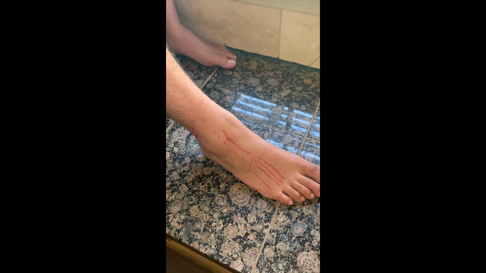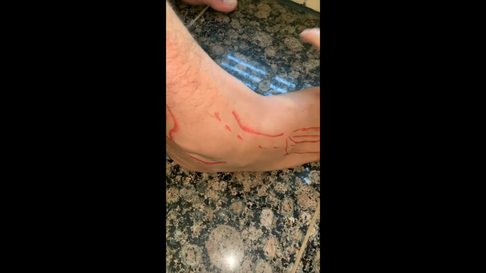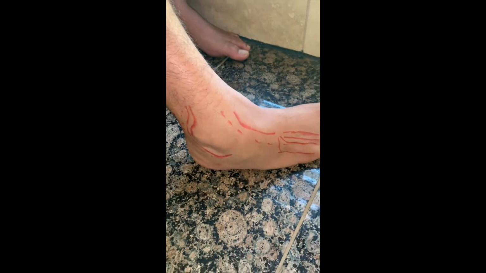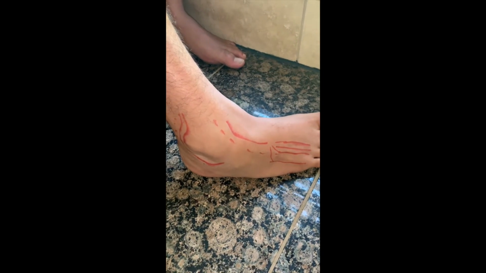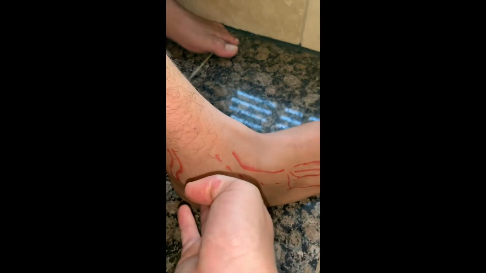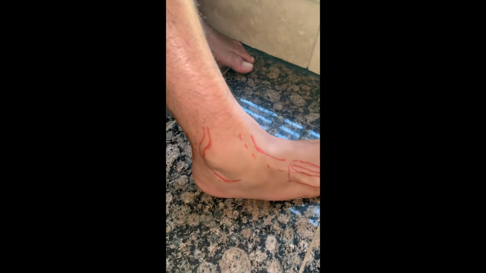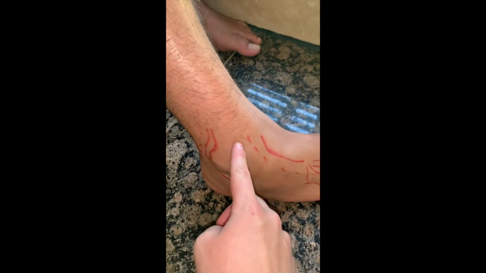If the ankle and foot is in an inverted position, the branches of the peroneal nerve can be felt by running fingers across the lateral aspect of the ankle. It exits by the fibula tip and divides into two branches. This is the general location.